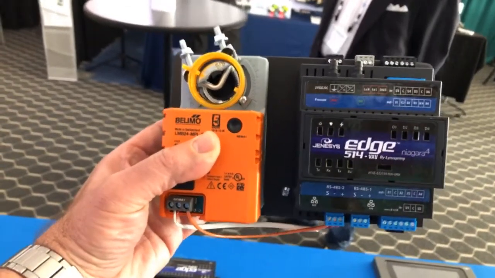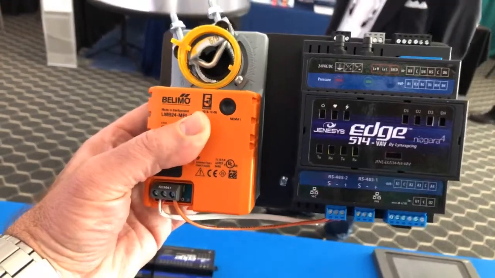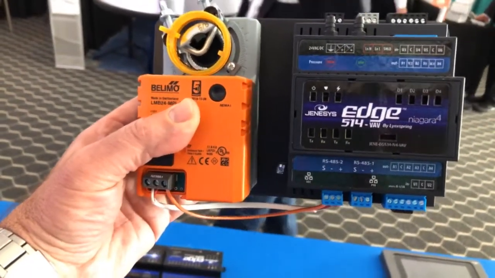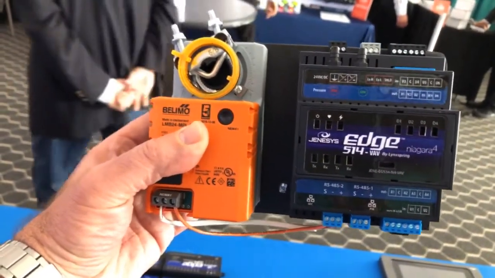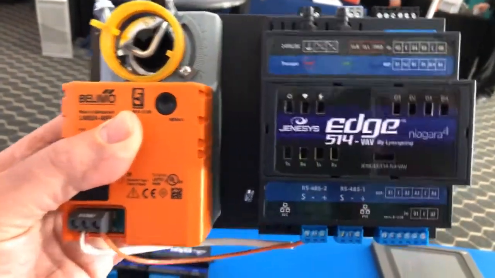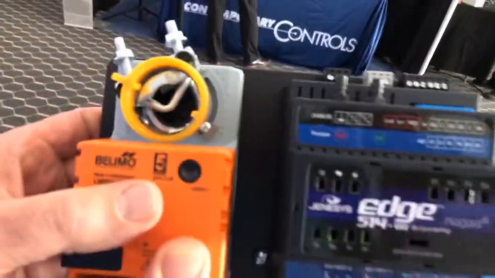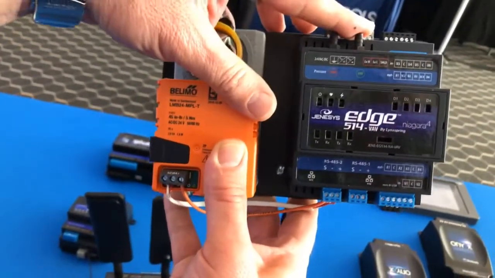Yeah. This is an Edge product itself. It's got, again, Niagara ported on it, just like that Niagara that you and I love and know well. However, this is a VAV application on the Edge. The difference between this controller and any of the others that we might have is that it has these pressure transducers.